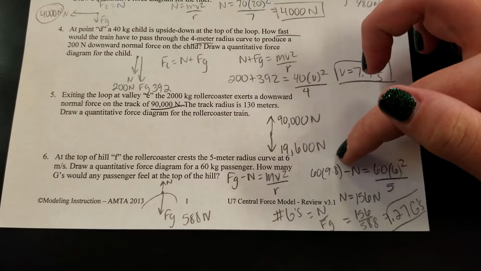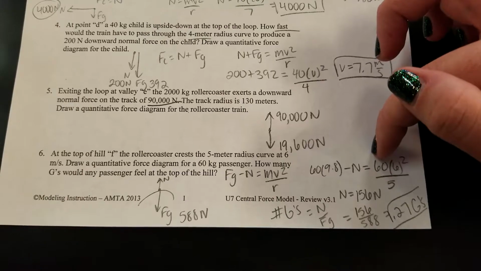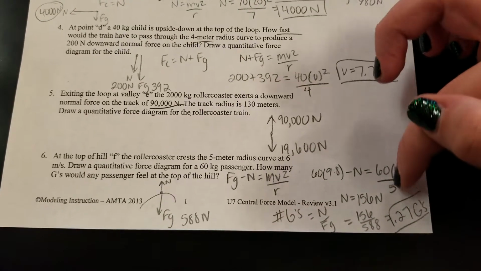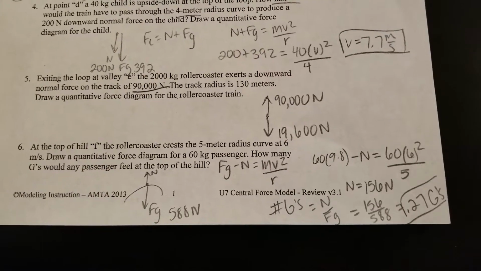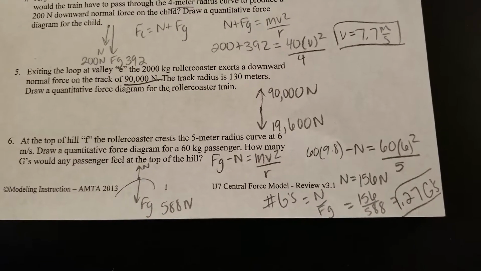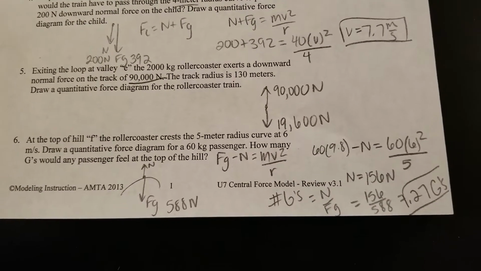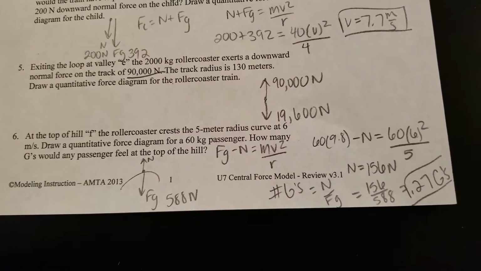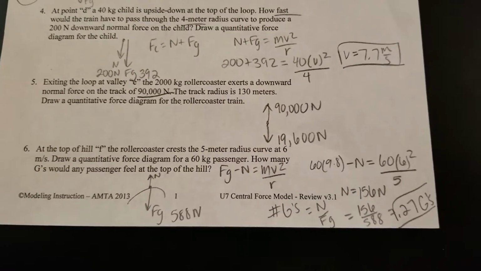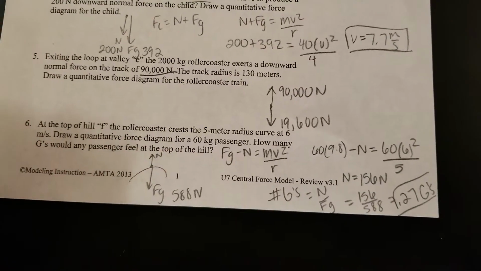So 60 times 9.8, that's where I got the 588, minus N equals my mass of 60, that's given, times the speed of 6, that's given, over a radius of 5. Once you solve for N, you get 156 newtons. Now that is the force. The problem is asking us how many g's. So the number of g's is given by the normal force, how you feel, divided by your usual force of gravity. So I took 156 newtons and divided that by 588, and you get about 0.27 g's. So you feel a lot less than normal.